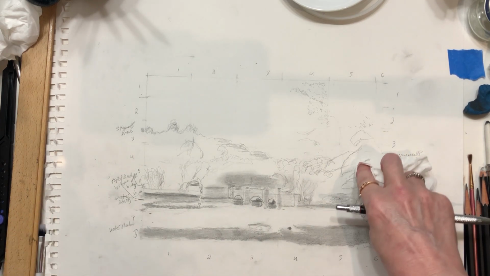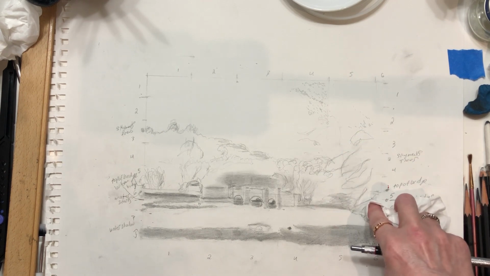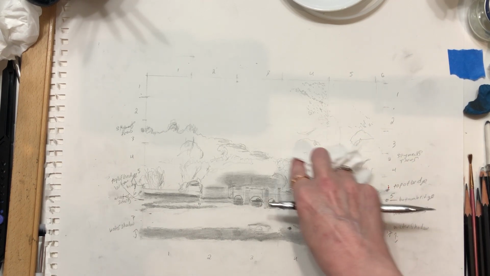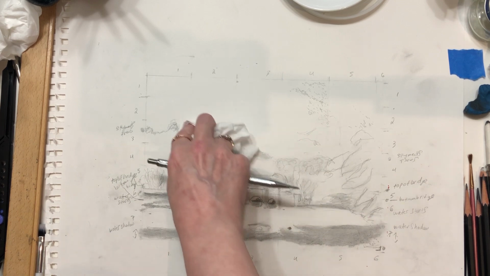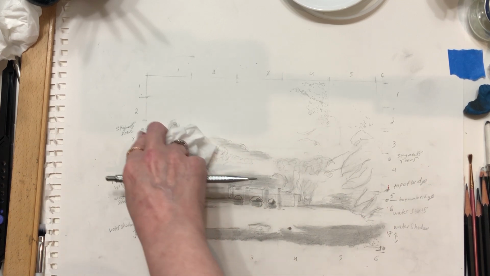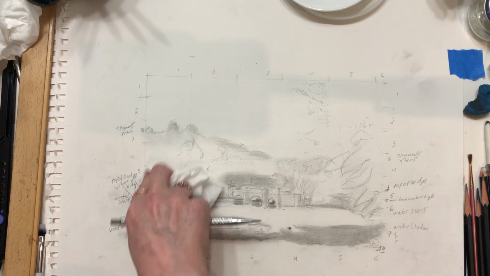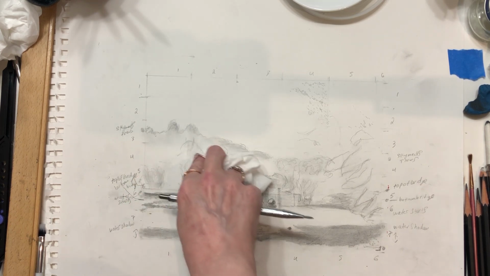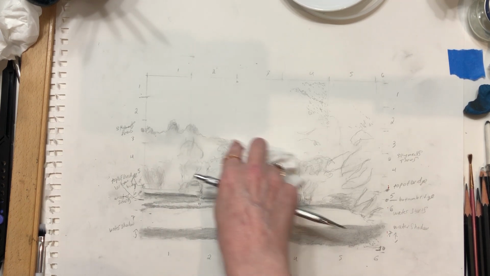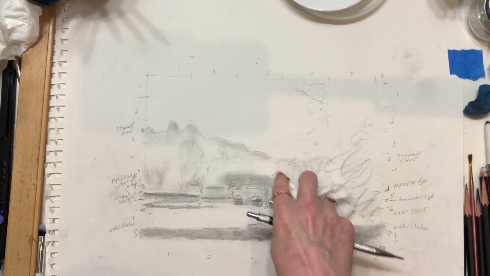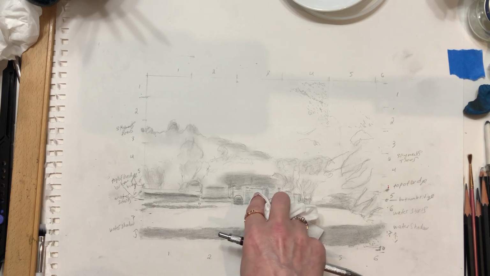Okay. I'm just going to soften. I'm not going to soften these lines as much because they're in the foreground, but you can always go back and make things crisper. I'm going to blend everything a little bit. I'm going to take a look at it again. Let me see what I got here.